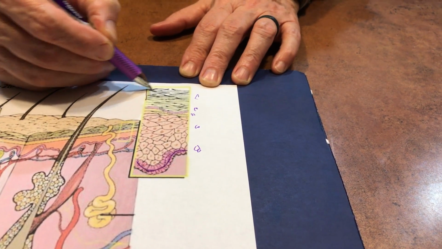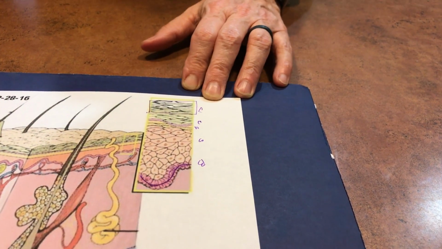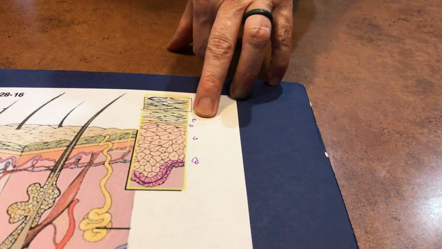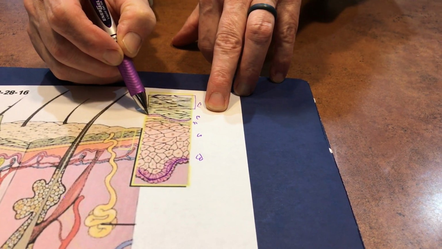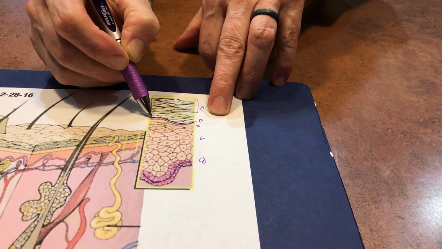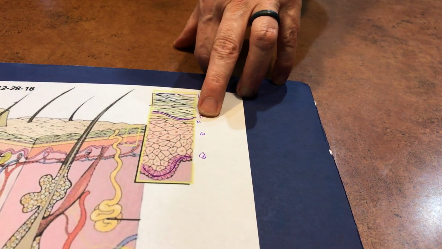The corneum is right here. This is the top layer. These are the squamous cells. These are the ones we slough off every day. It's the top layer of skin. The next is the lucidum. Actually, this right here, lucidum stands for clear, and this is only found on our tough skin. So this layer of skin is only on the soles of the bottoms of our feet and on our hands.